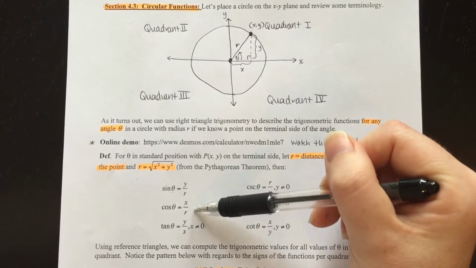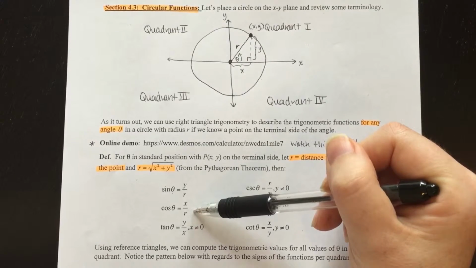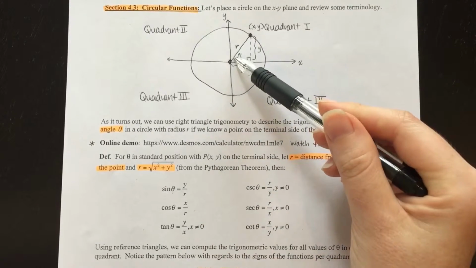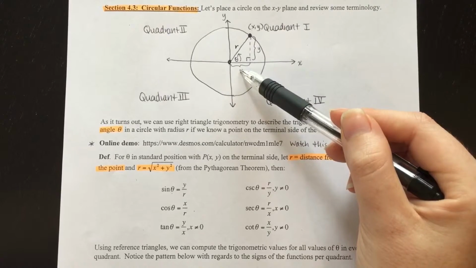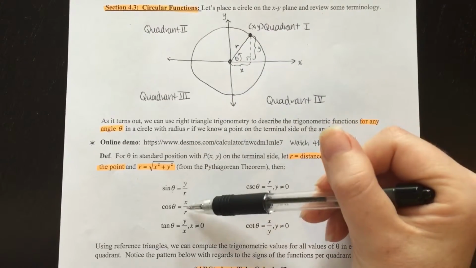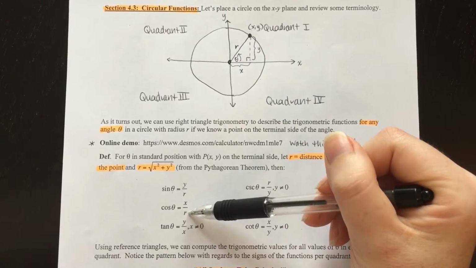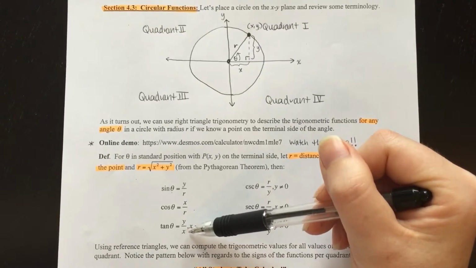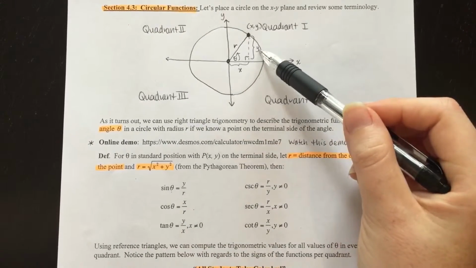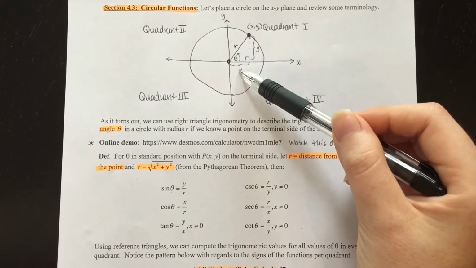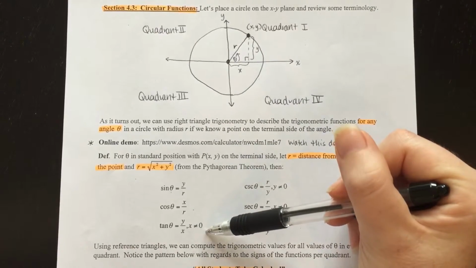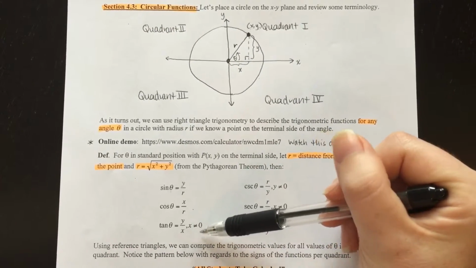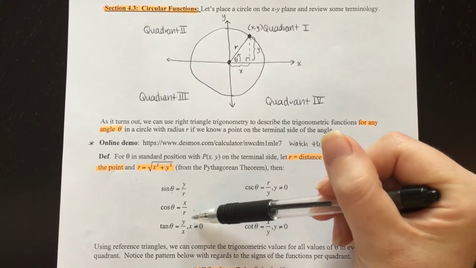We said cosine was equal to the ratio of the adjacent to the hypotenuse. Again, here's theta. Adjacent to it is side x, and the hypotenuse is r. So there's our relationship x over r. Tangent is opposite over adjacent, so y over x, and this holds true as long as x is not equal to 0. What this tells us is there's going to be a couple places on the circle where tangent does not exist.